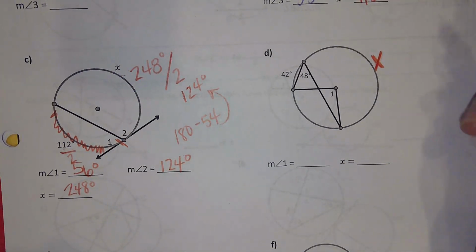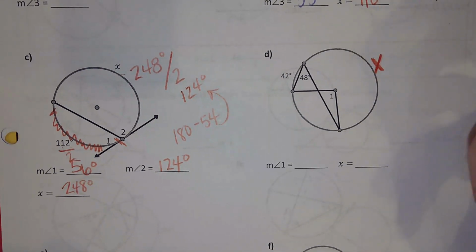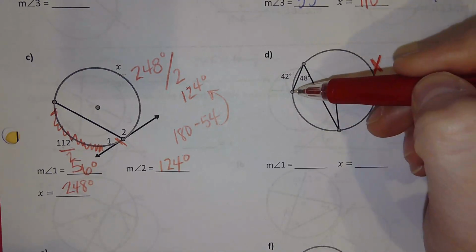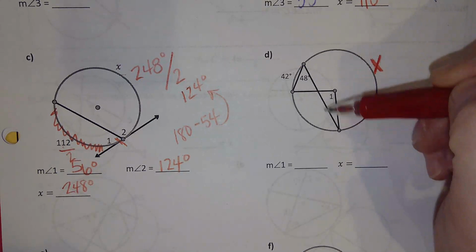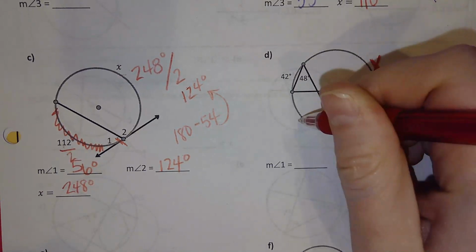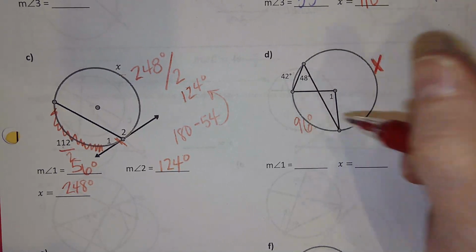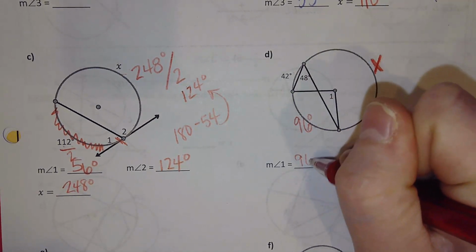But with that, let's look at what we got. So first and foremost, we have 42 degrees here. 48 is an inscribed angle. Vertex is on the circle. So 48 times 2 gives me 96, so this is 96 degrees. Angle 1 is the same as the arc measure because it intercepts. So 96 degrees.